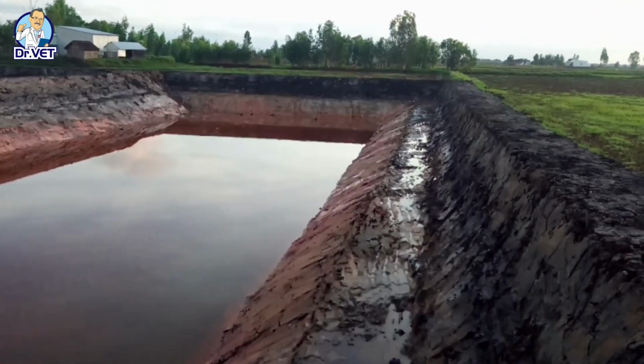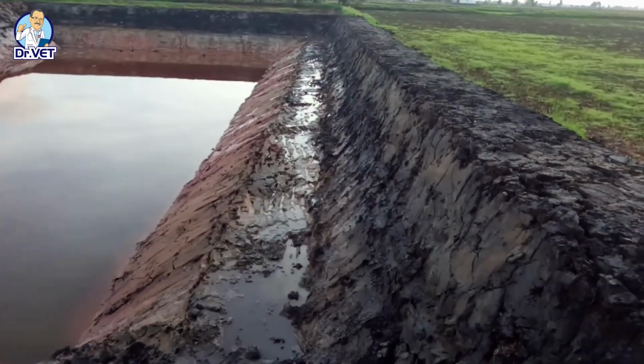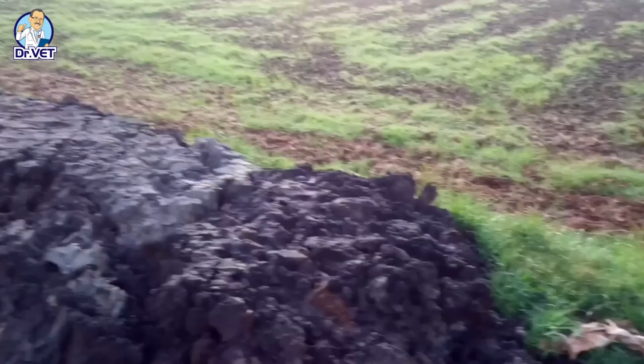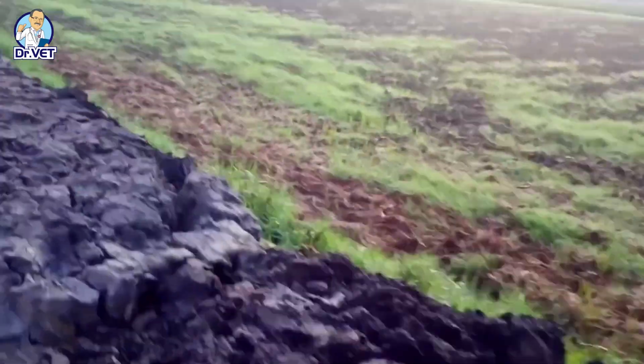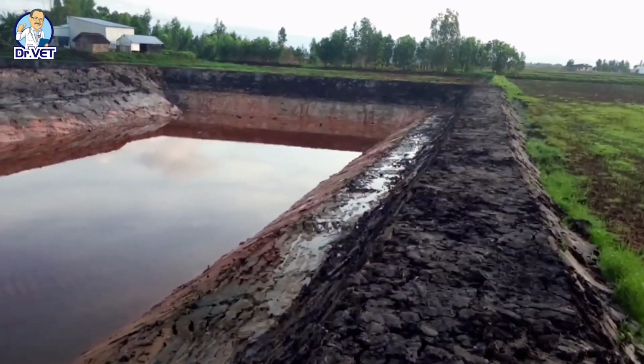During the pond construction process, it is necessary to ensure that the pond water surface is clear to create conditions for the development of natural food, as well as for oxygen to be easily dissolved in the water.